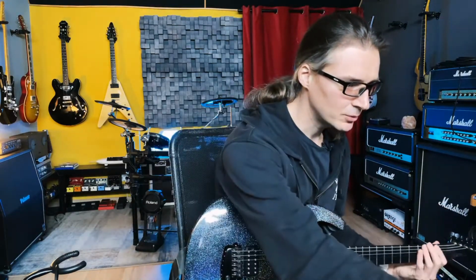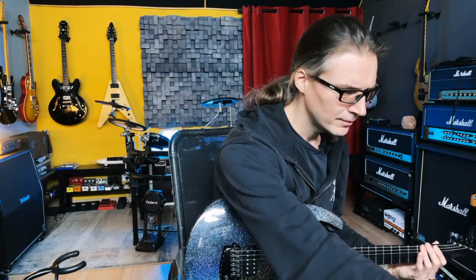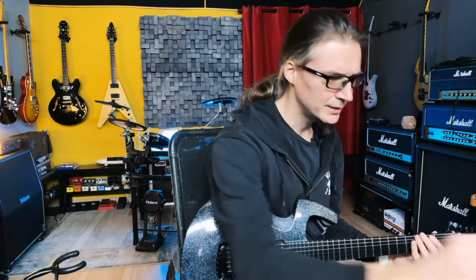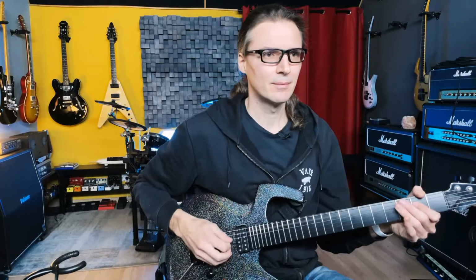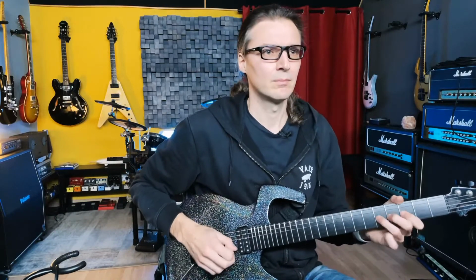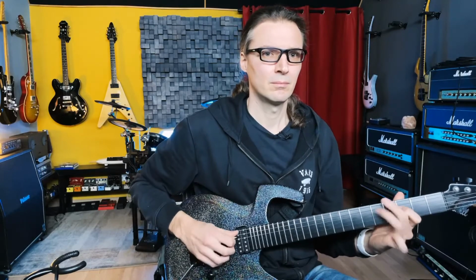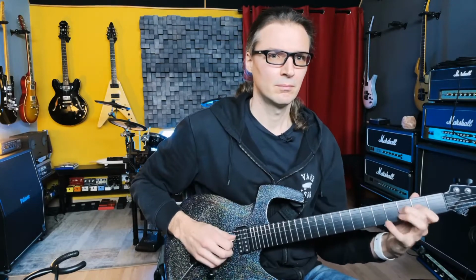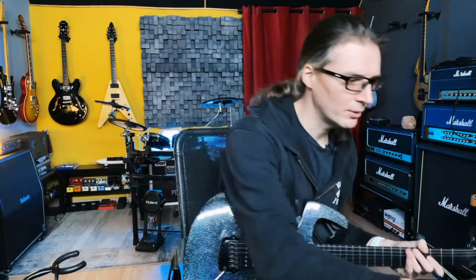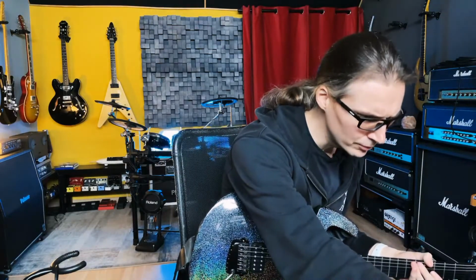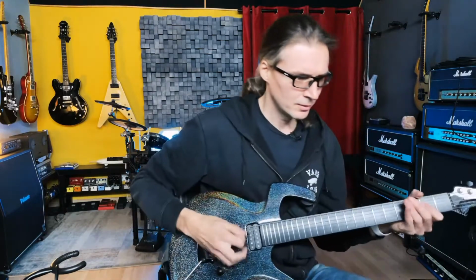And then you can get the distortion one. This is the edge sound. And then when you go higher with distortion 2, that was the edge, this is distortion.